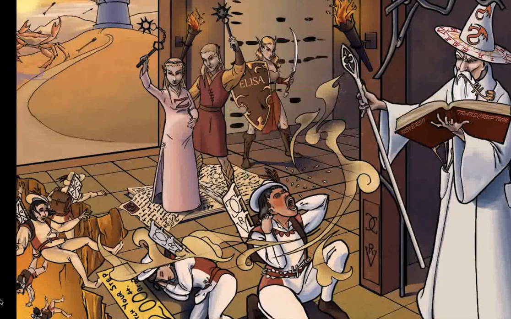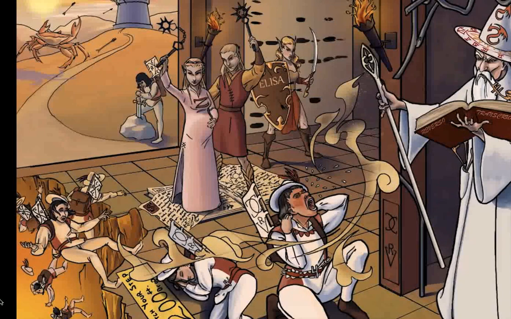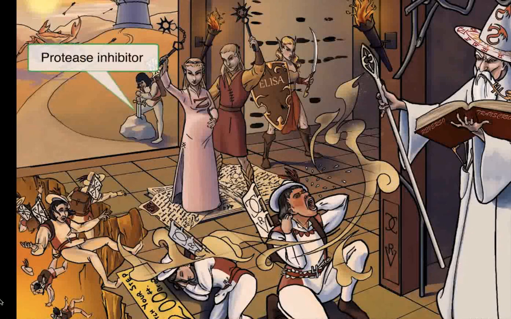The next drug class are the protease inhibitors, illustrated by the squire in the back trying to pull the sword from the stone. His name is not Arthur, and since he can't pull the sword out, he can't cut things with it, which is exactly the function of a protease, to cleave proteins necessary for viral replication. So this meat-cutting sword, or protease, is inhibited to remind you of protease inhibitors.